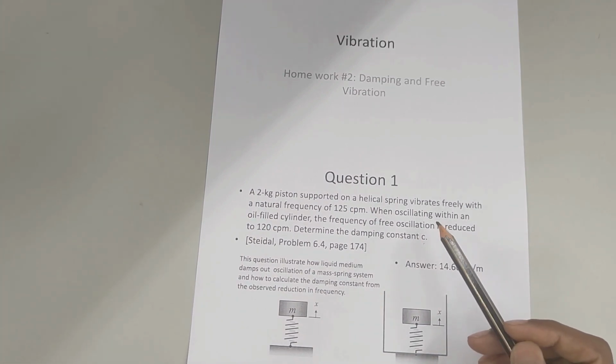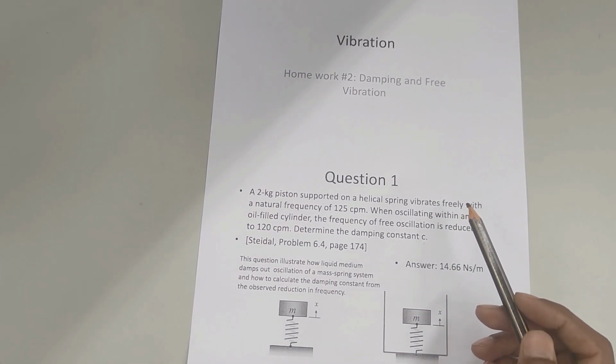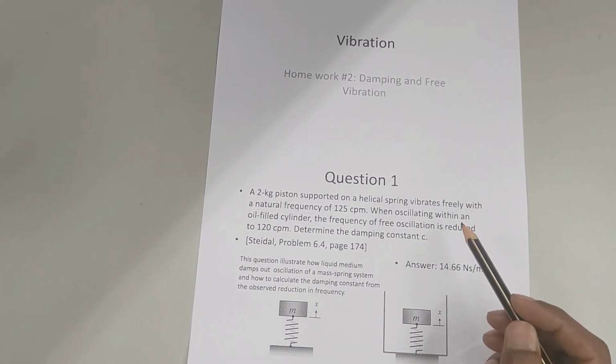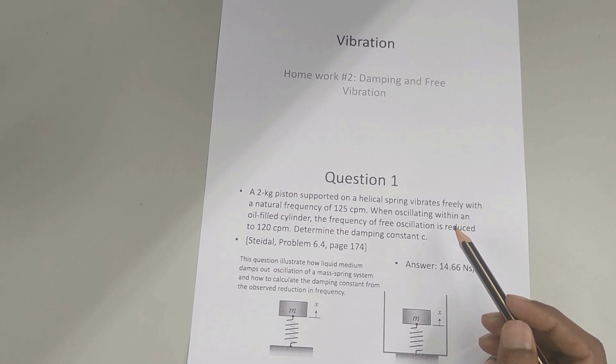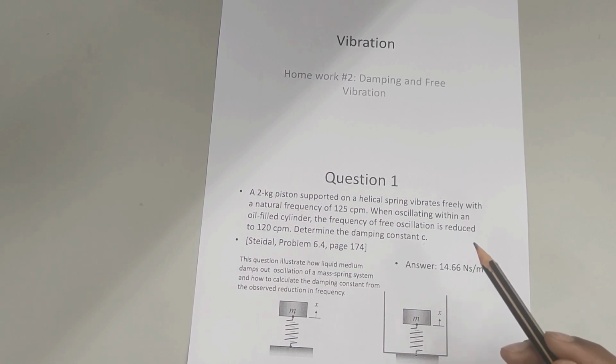So in this problem, the question is to tell how a liquid medium damps out oscillation of the spring mass system, and how to calculate the damping constant from the observed reduction in the frequency.